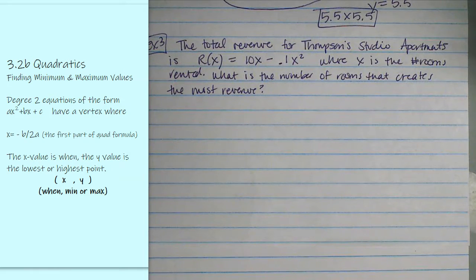Okay, example 3. The total revenue for Thompson Studio Apartments is R of x for revenue. Revenue of x equals 10x minus 0.1x squared. And x means the number of rooms rented. What is the number of rooms that creates the most revenue?